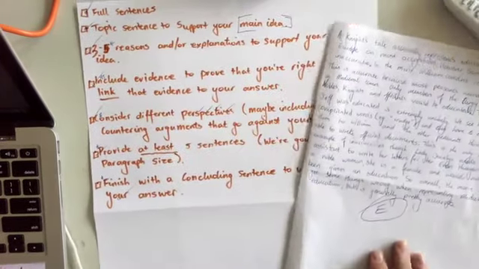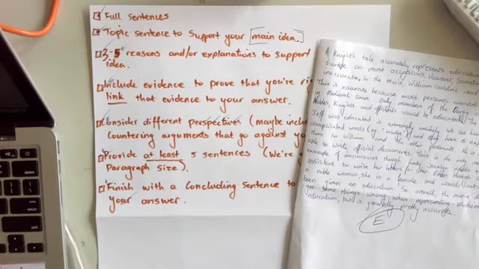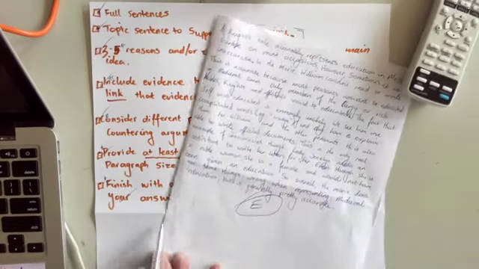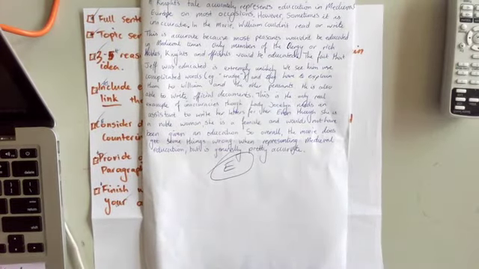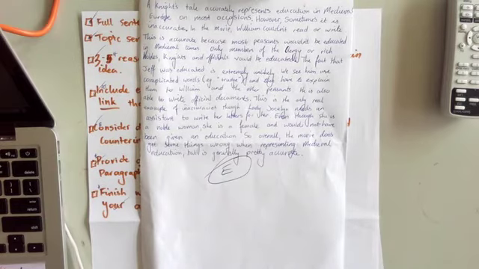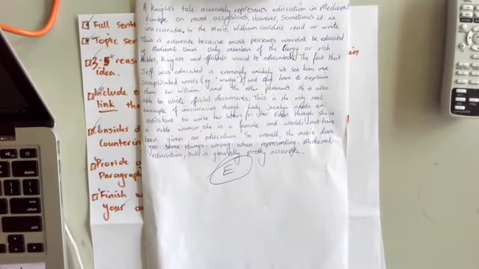Run with that checklist, really focus on building on your answers. This tutorial's gone for about 25 minutes, but we wrote that answer in 5 to 10. No reason why you can't get 2 extended response questions of really high quality done in every unit.